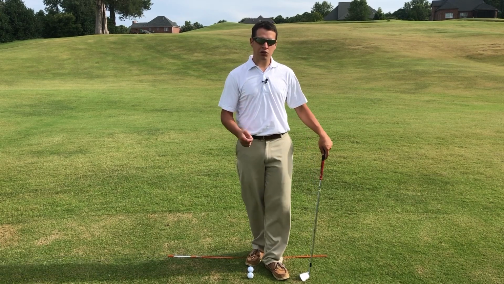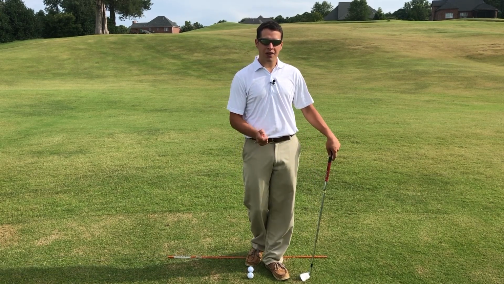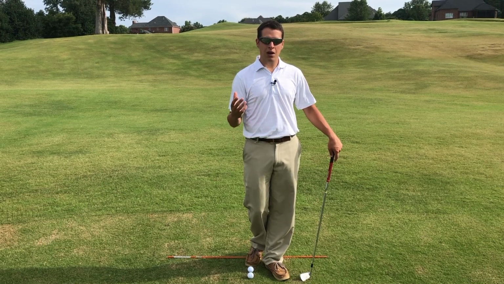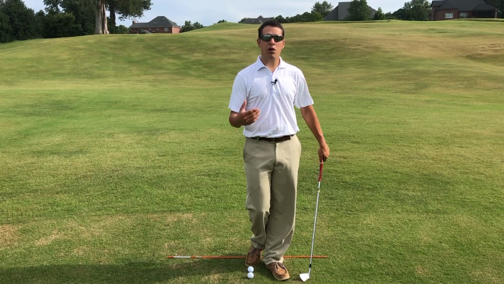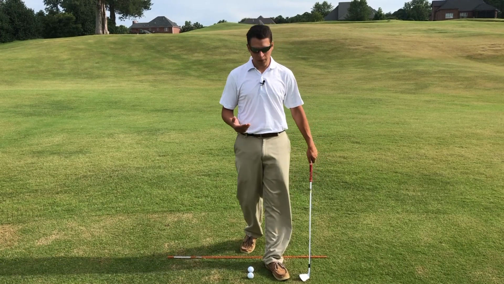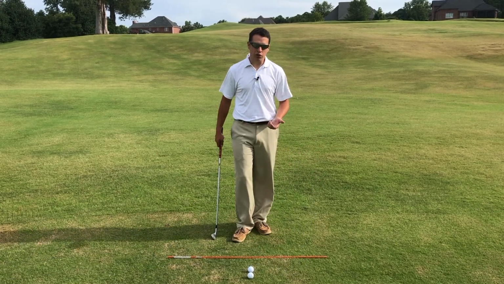That moment of collision when the club meets the ball is where everything happens, right? And if you get this part wrong, then you're going to have a whole host of problems, okay? So what does a good impact position look like?